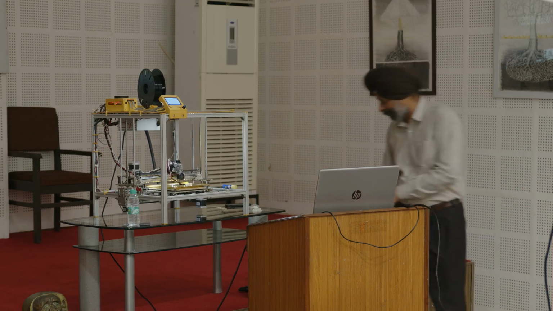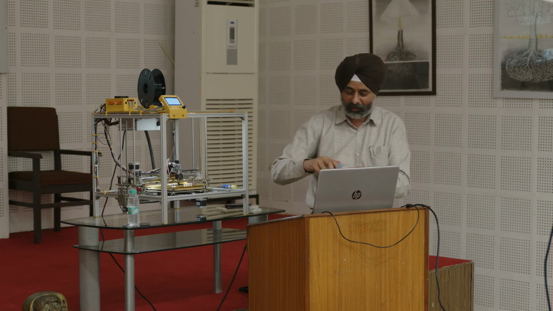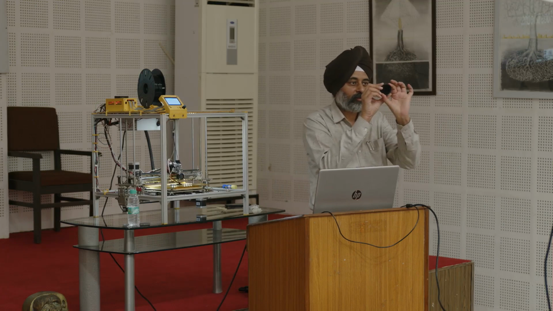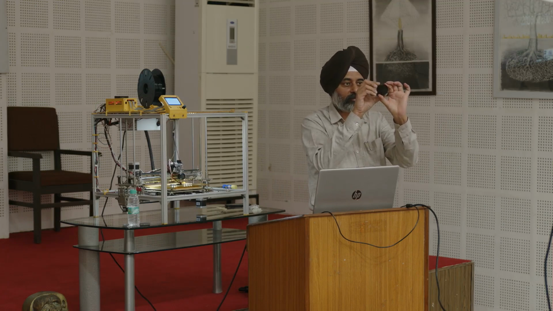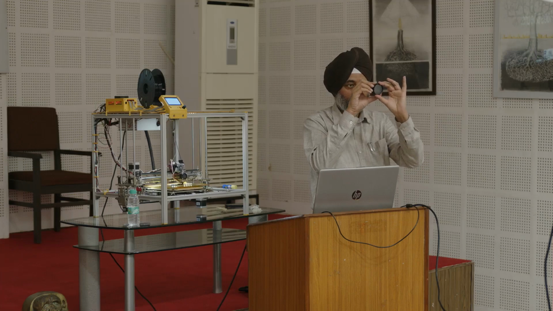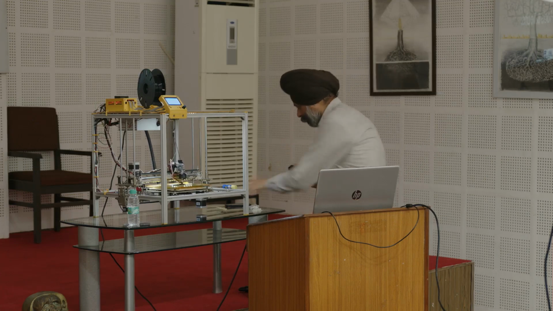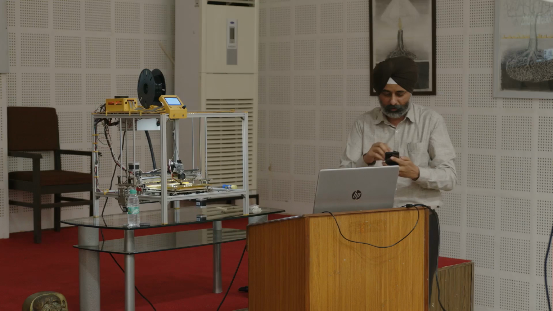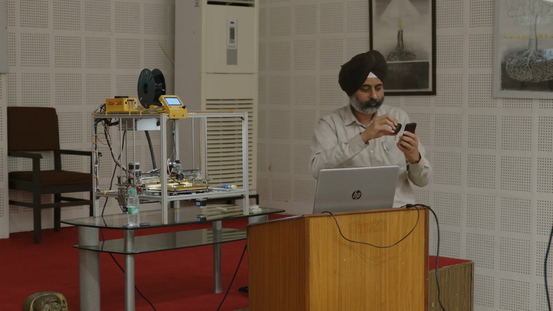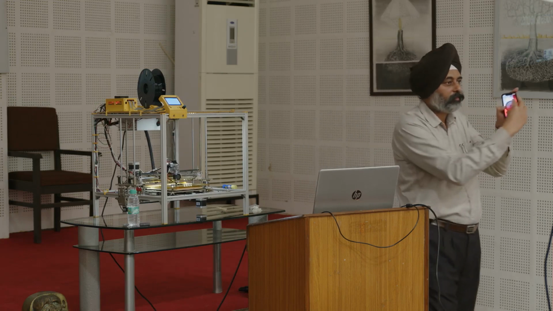So we'll do a small experiment here. I have got two linear polarizers with me, which are difficult to get these days. What I'll do is place it before my mobile. Can you see the mobile screen through this?